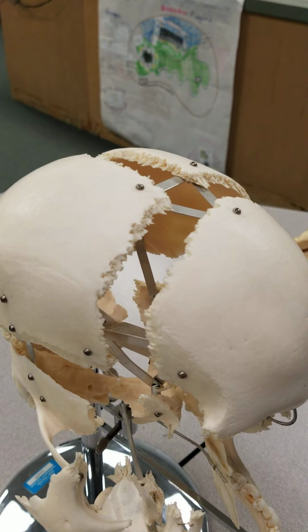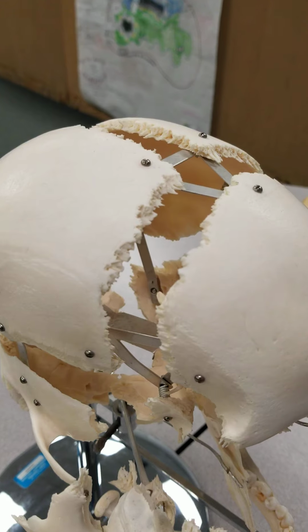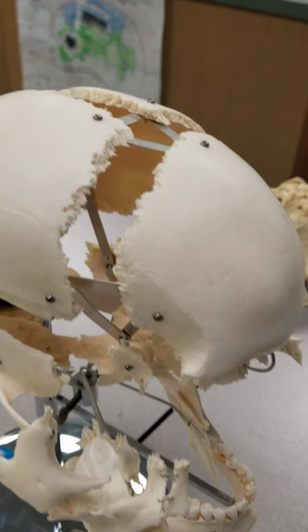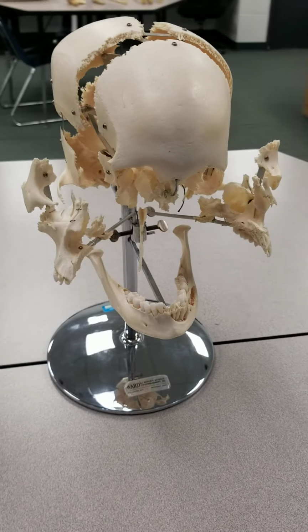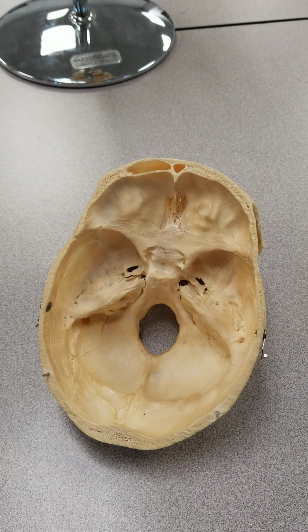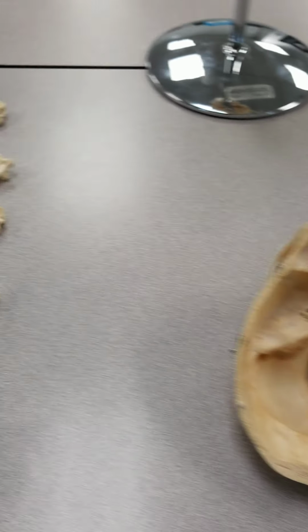The little cracks where the one bone attaches to another is called a suture. So you can see those pretty good in the exploded skull. We'll cover these bones independently in the skull lab, which we'll do next week.